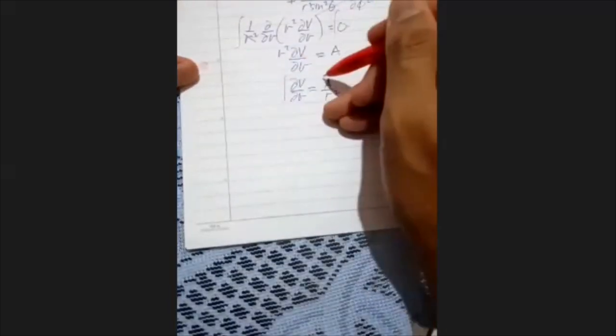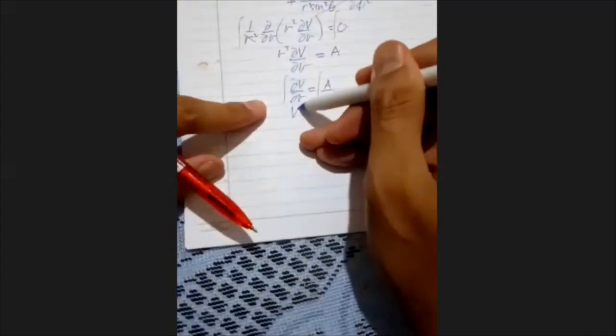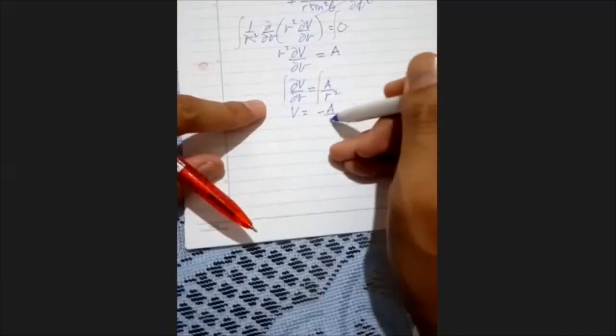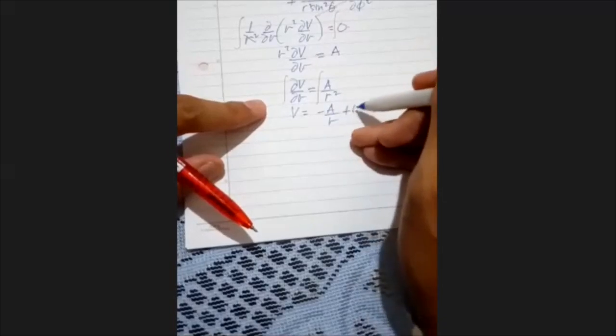Now come to the second integration. Integrate both sides, left and right. Finally it will become V equal to negative a over r plus b. Agree? So that's how we integrate this term over r squared, so we have negative a over r. So that's your general equation of V.